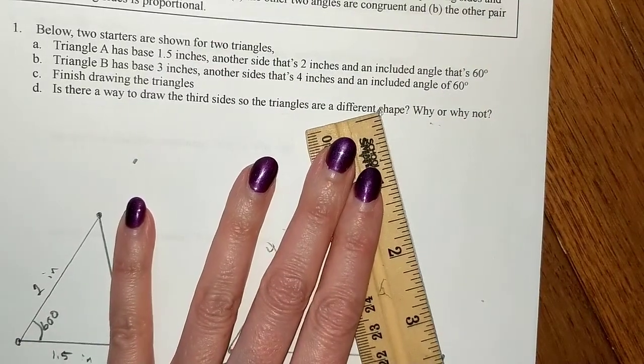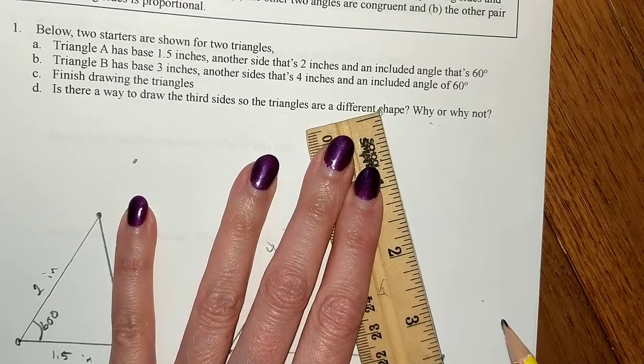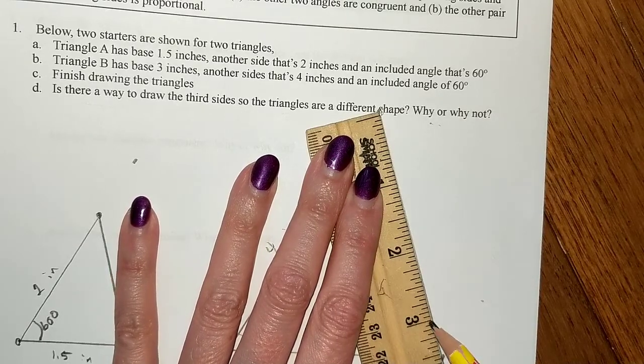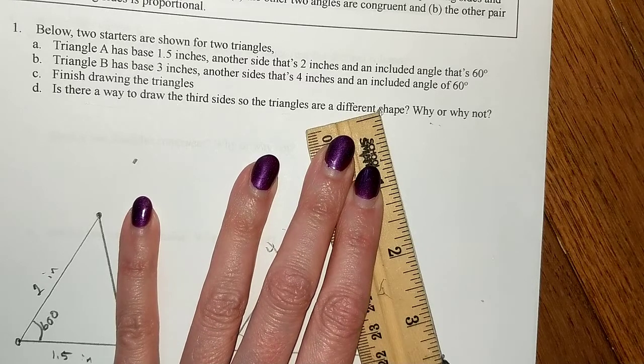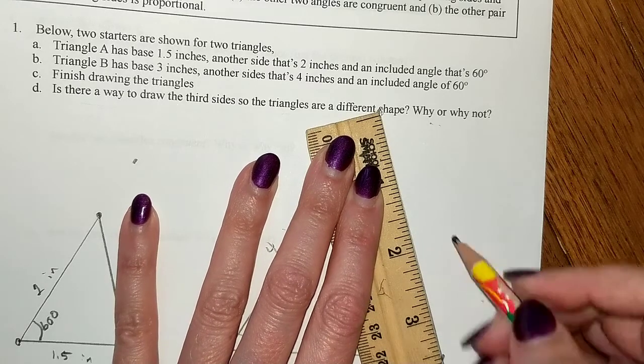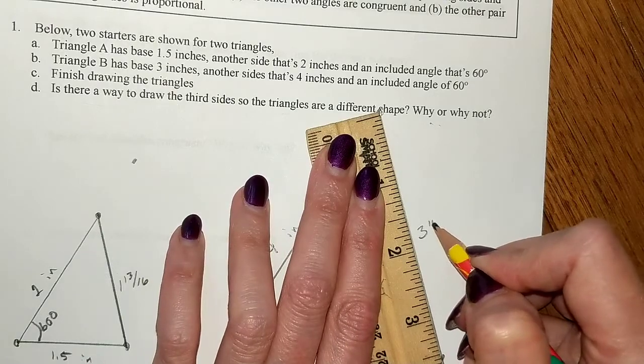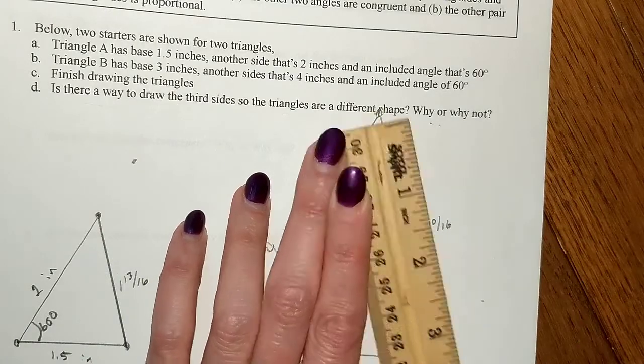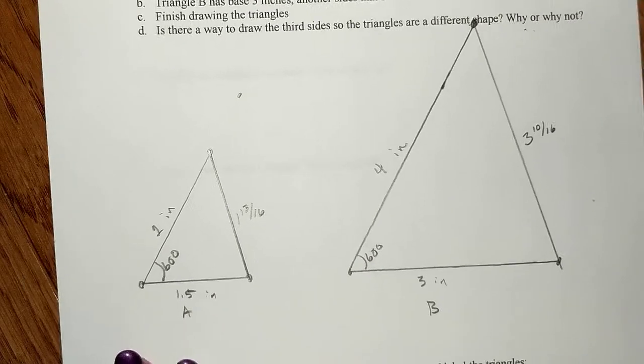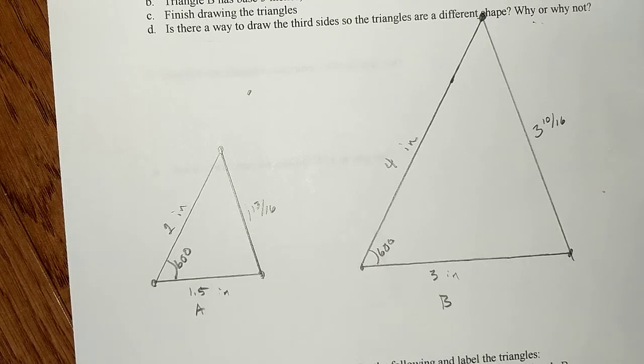And this one is 3.5. 10, maybe 3 and 10/16. I'm hoping those are about double. Okay.